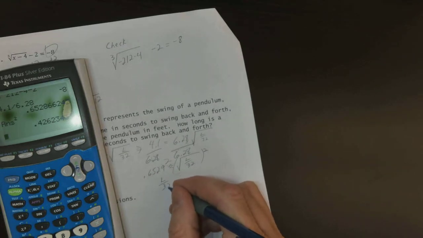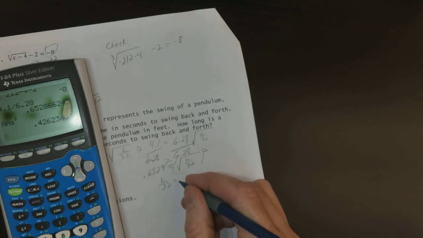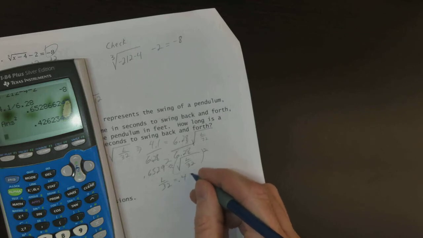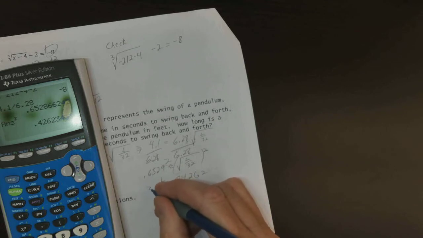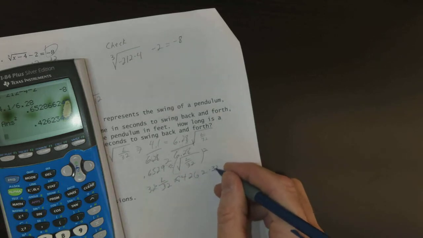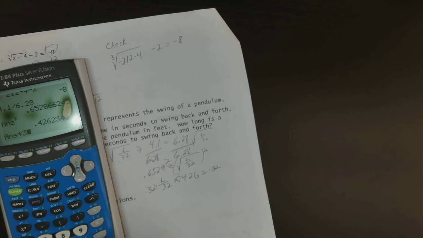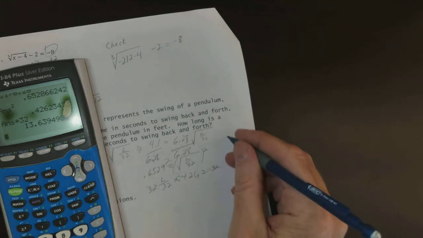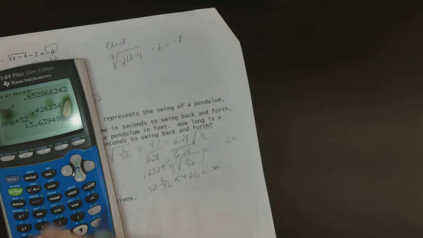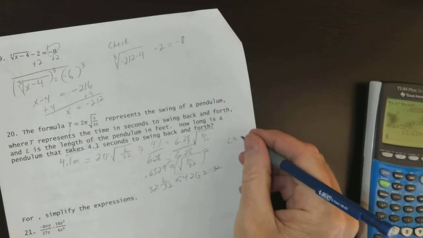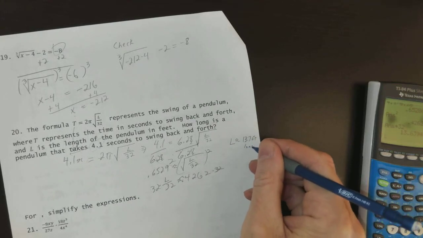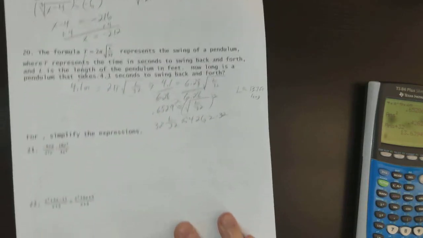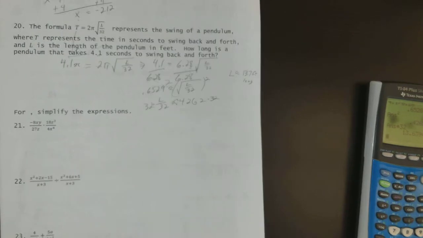L over 32 equals 0.4262 approximately. And let's multiply both sides by 32. I'm getting L is approximately 13.7 feet long. All right, winding down here.